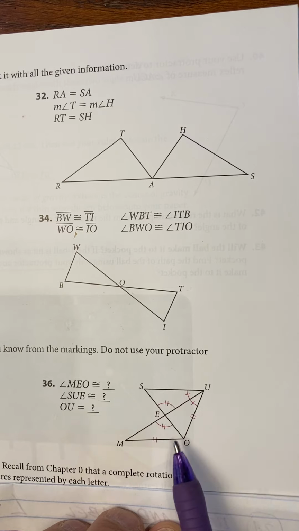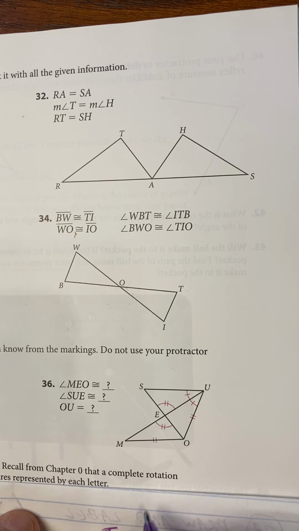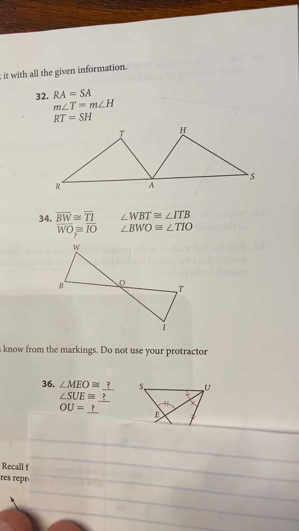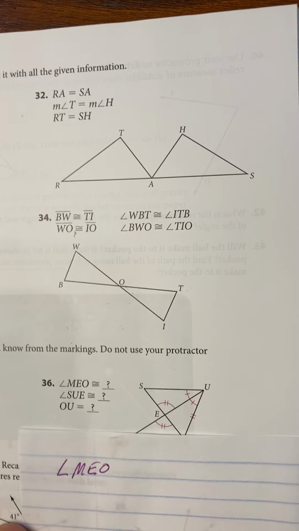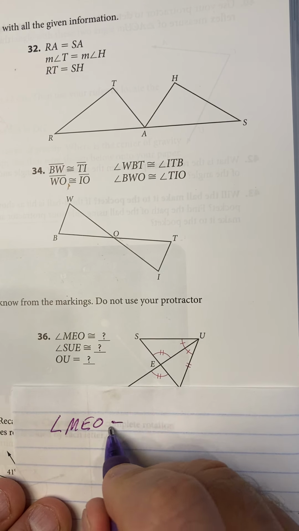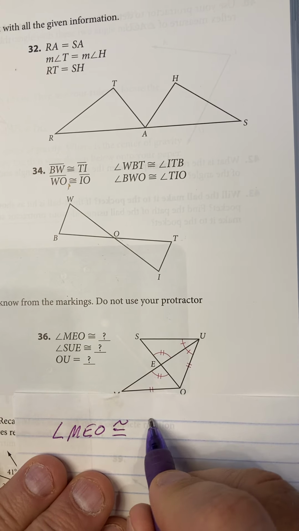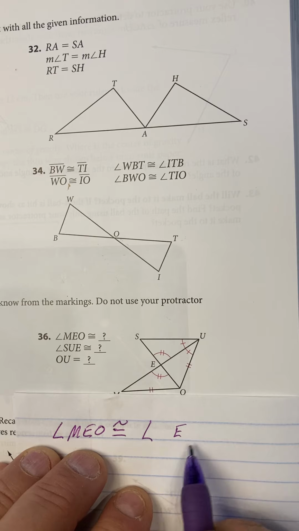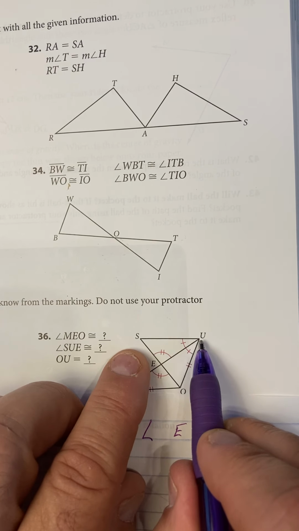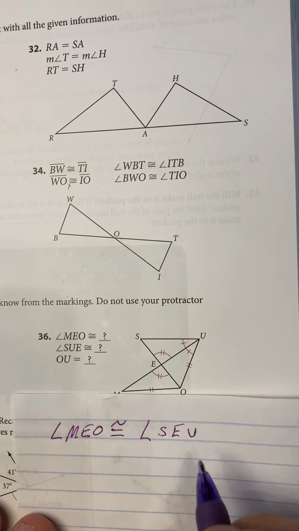What other angle here has 2 hash marks? That one. So angle MEO is congruent to angle. Remember, E is the vertex, and then on either side we need an S and a U. One S and there's a U.